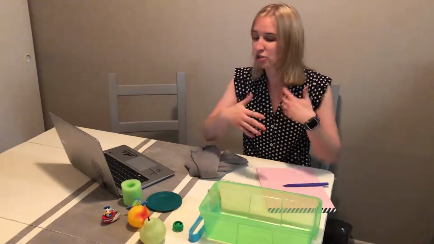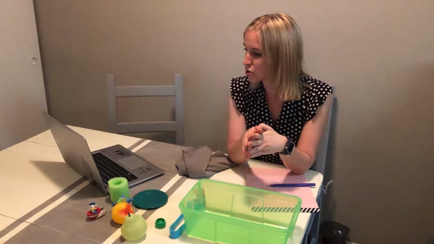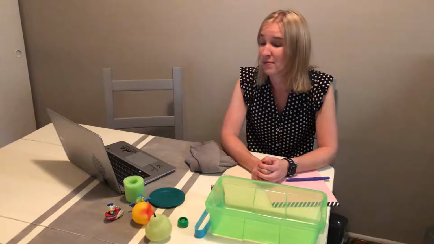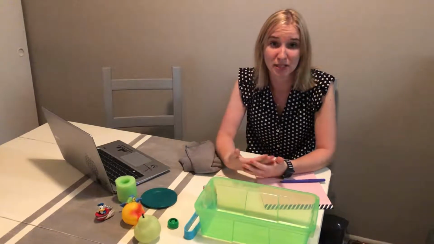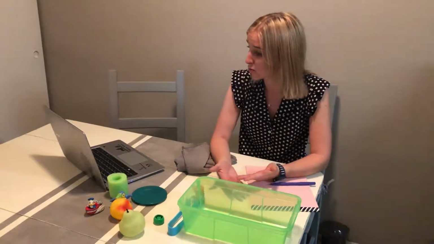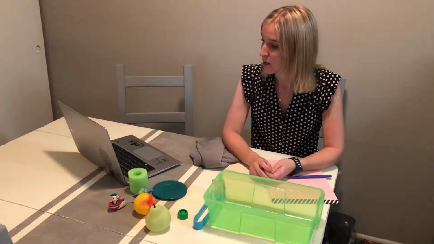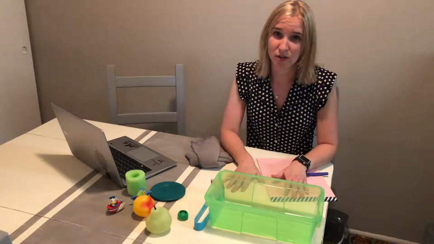For differentiating my instruction and strategies for different learners, students who are learning at a higher level, I plan on introducing them to the concepts of density and buoyancy, bringing those terms into the classroom, just letting them know what those terms mean. This will help them understand why the items are doing what they're doing. Other students are getting a simple presentation of the concept.